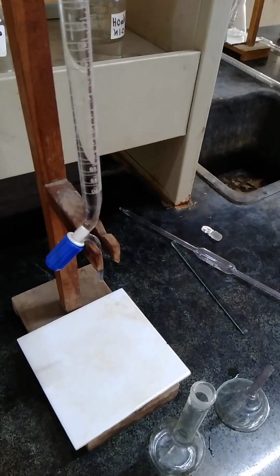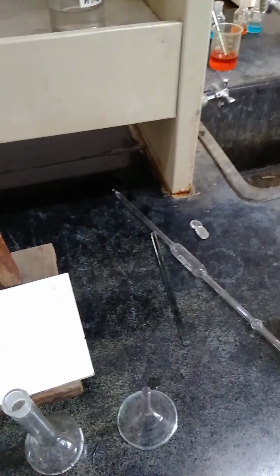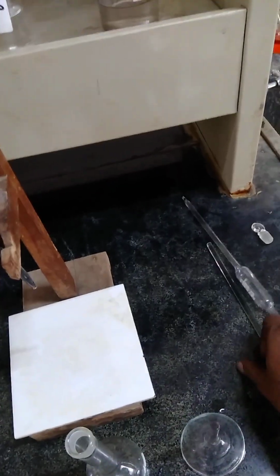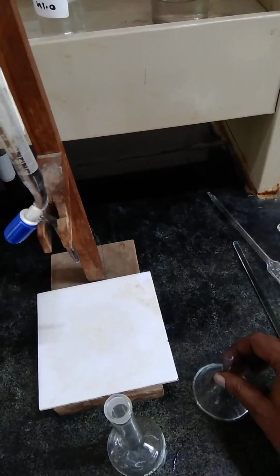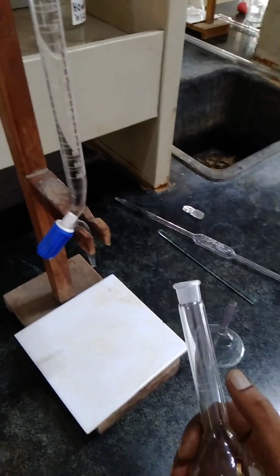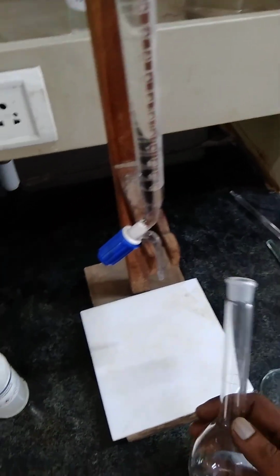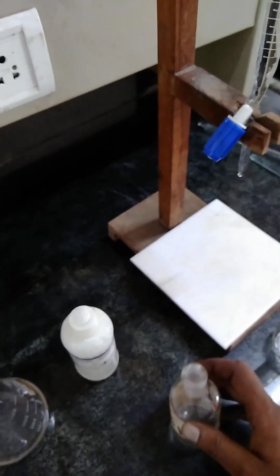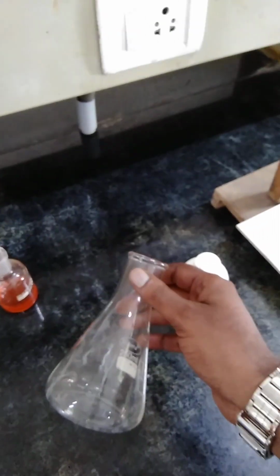So first of all, before starting the demonstration, I want to tell you the names of the apparatus, which you already know because we have experience in the 11th and 12th standard regarding volumetric titration. You will prepare a glass funnel, a standard flask which marks the volume, reagent bottles which are labelled with a number, then a conical flask, then a burette of 50 ml capacity.